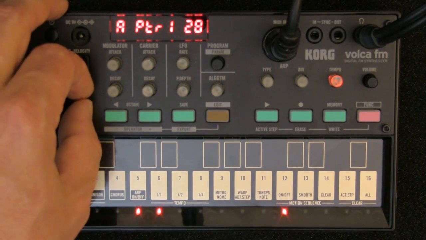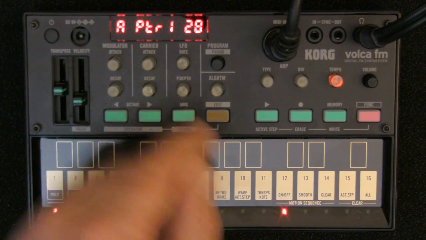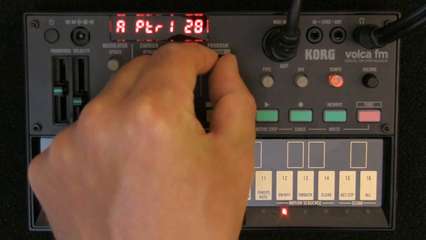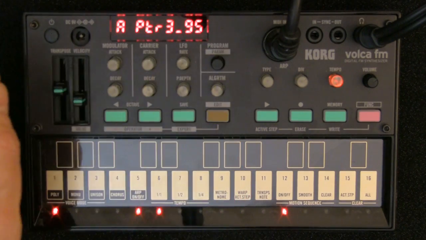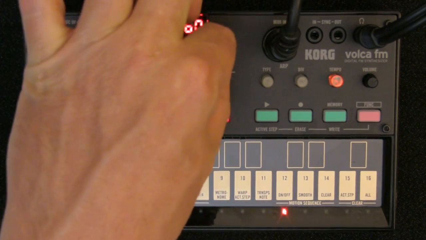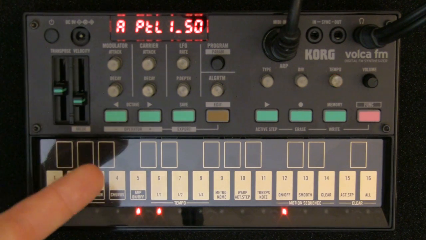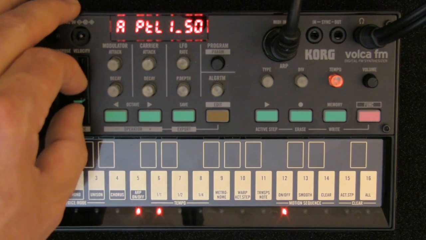Oh, I think we have to go down to, if we stay in rate, we're not going to notice the difference. We have to go down to the levels. Okay. They're set at 50, and 50 is like 0. So let's hear what happens when we start messing with that.